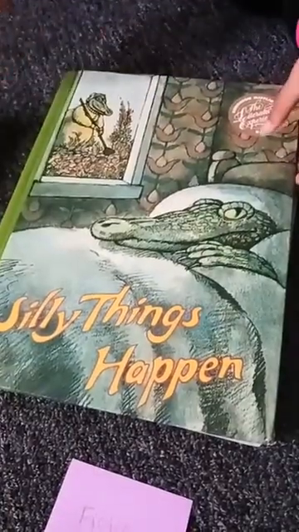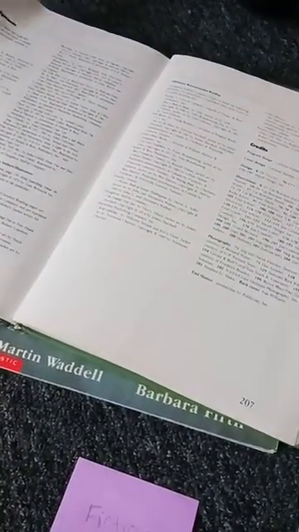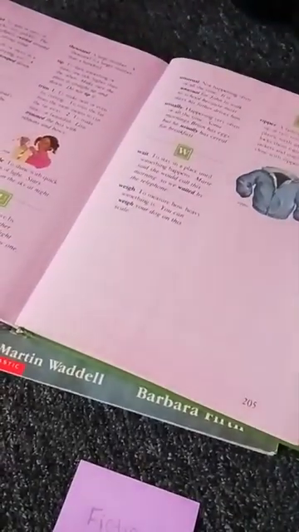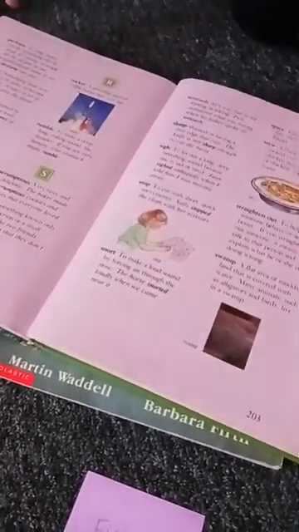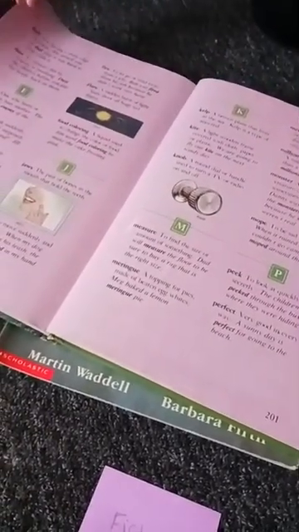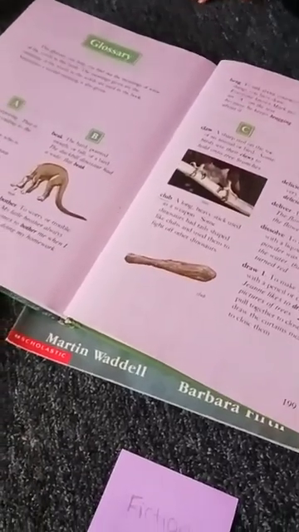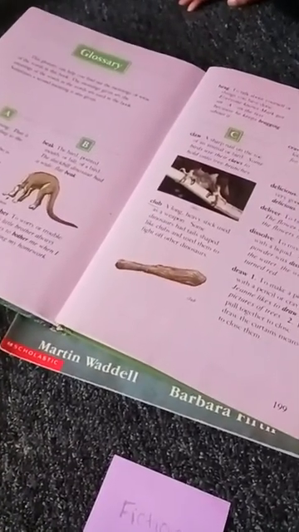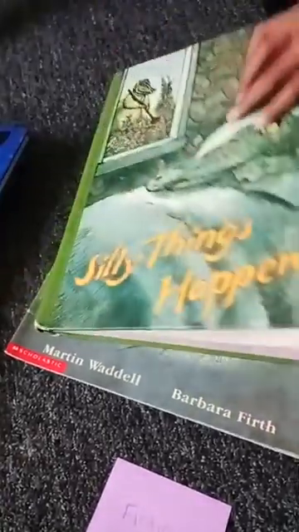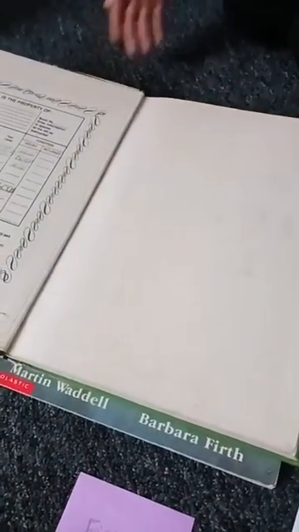That's a great question. Can you go to the front of the book for me, please? Because you can always find that in the table of contents.